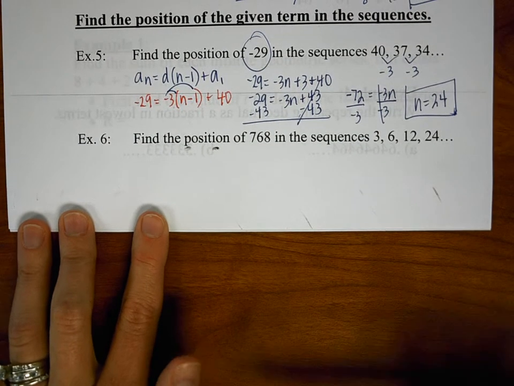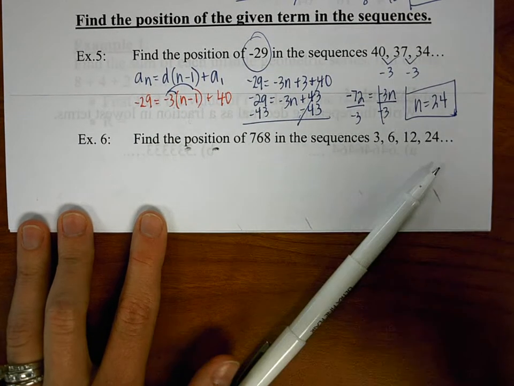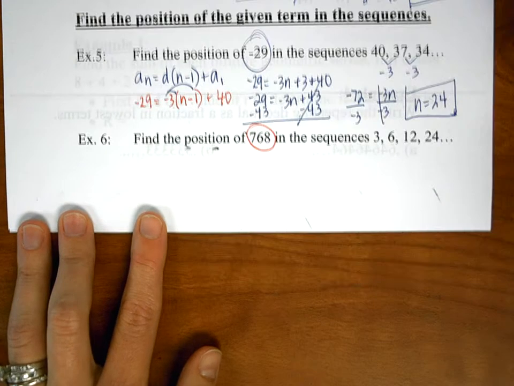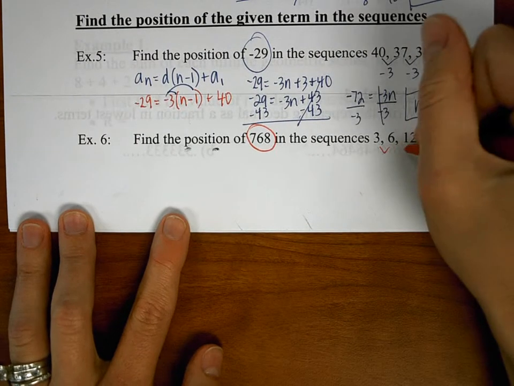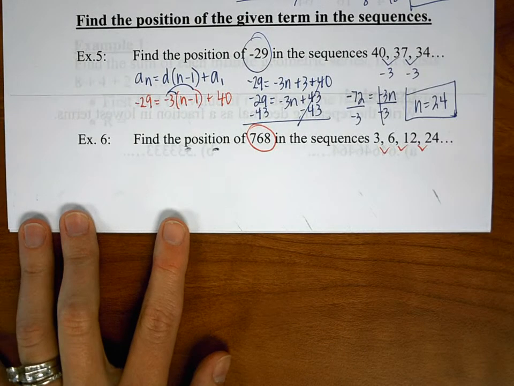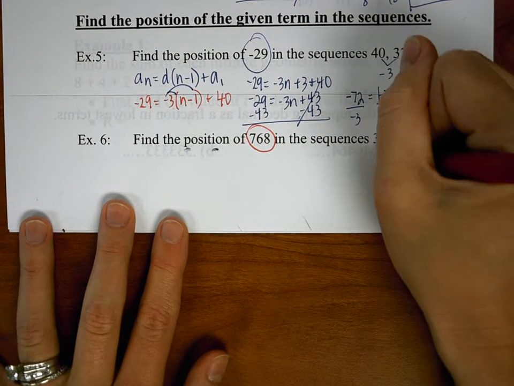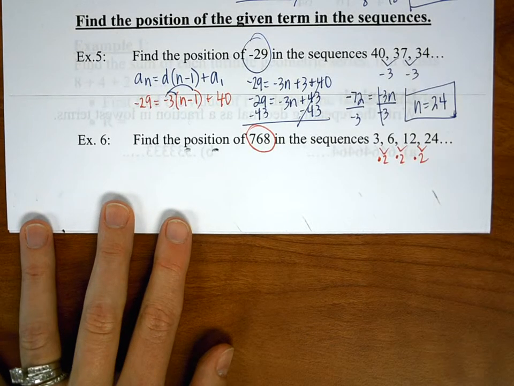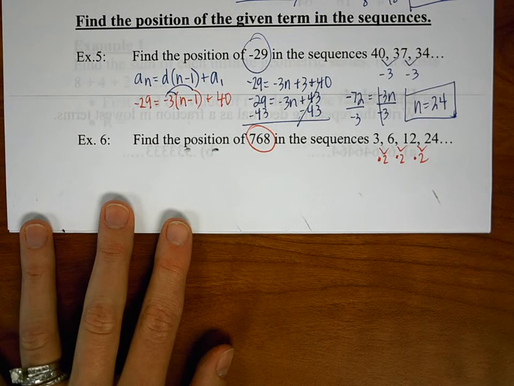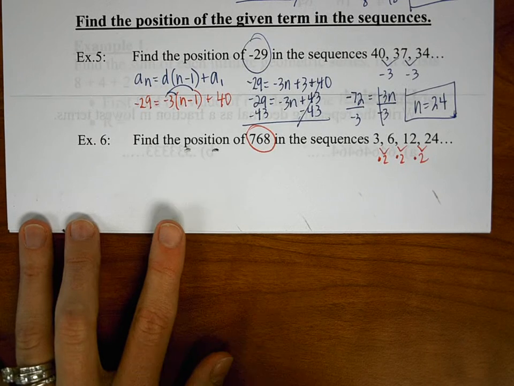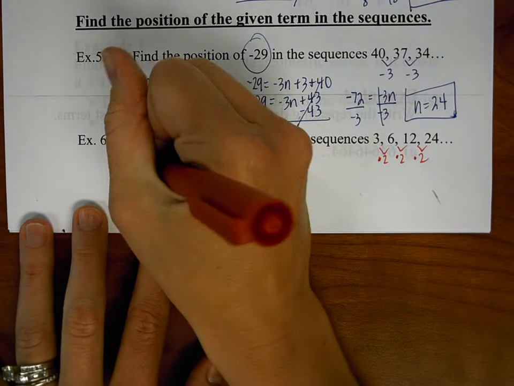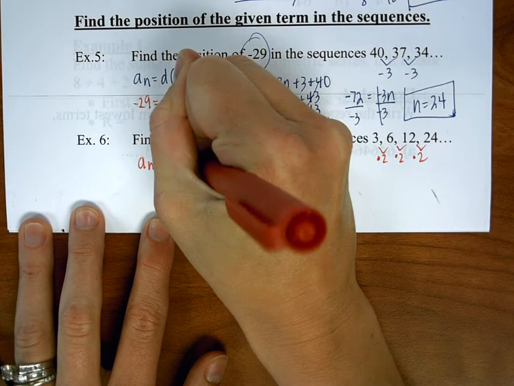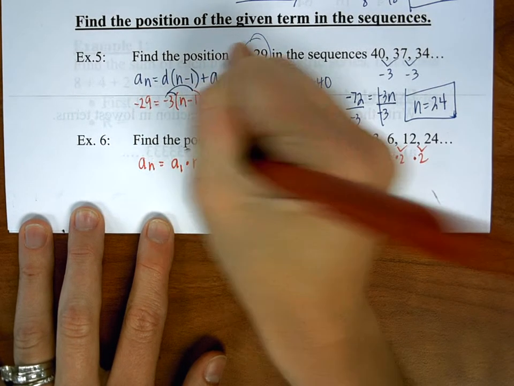Okay, example 6, same thing. They want to find the position of 768 in the sequence. First, we need to figure out what's going on between each of these terms. So as you look at them, hopefully you notice that each of them are multiplying by 2. Since it's multiplying, that means it's what? Geometric is correct. Okay, so our geometric formula is a sub n equals a sub 1 times r to the n minus 1 power.